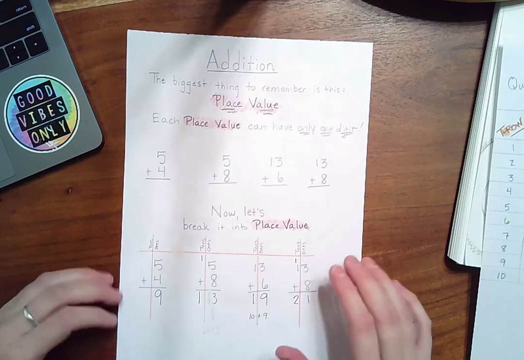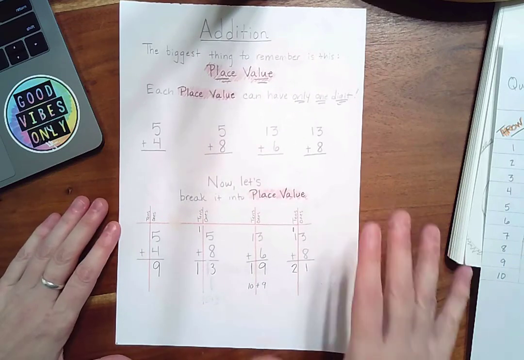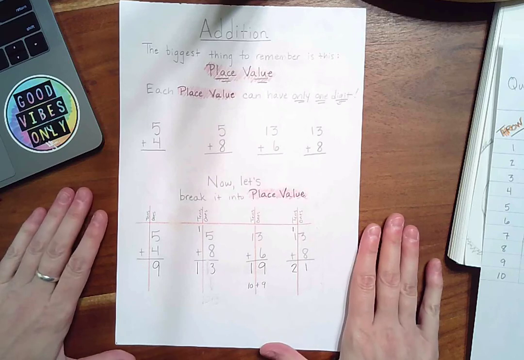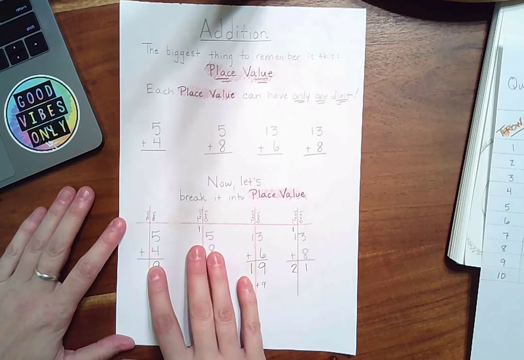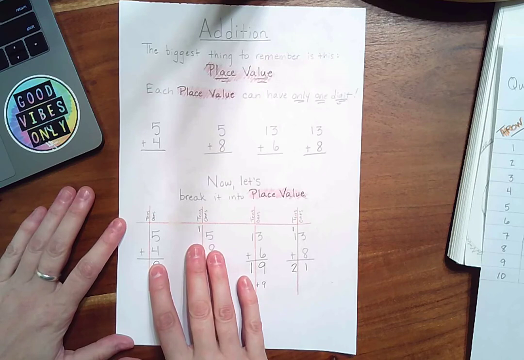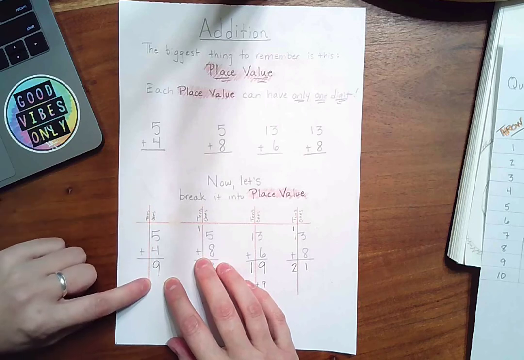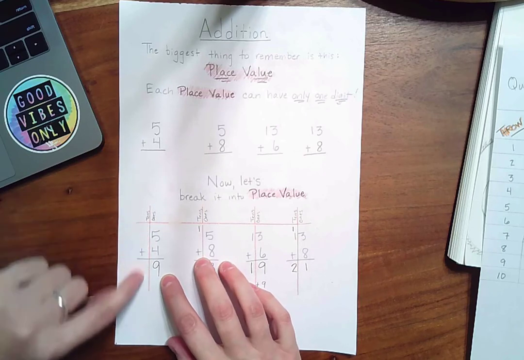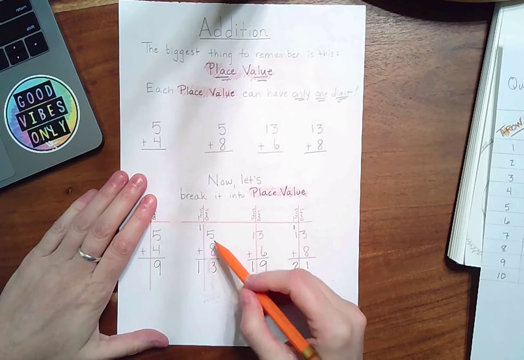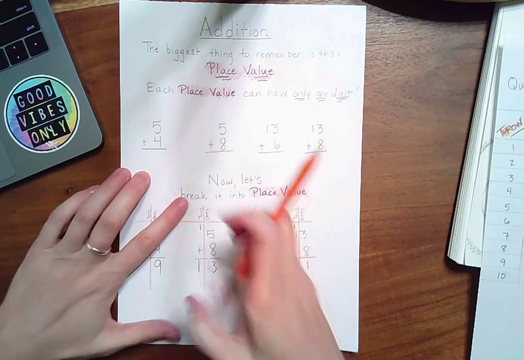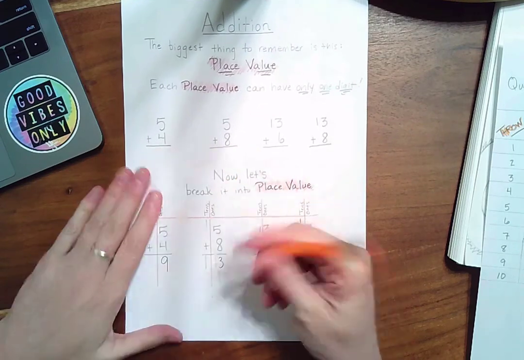I really want to focus on how it breaks down into place value and how we use the expanded form to show our work. So when you take 5 plus 4, right, we know it's 9. Now, the 5 and 4 are ones. I only have 9 ones, so there's nothing in my tens, so I can move on. When I come to 5 plus 8, then I know that 5 plus 8 is 13.